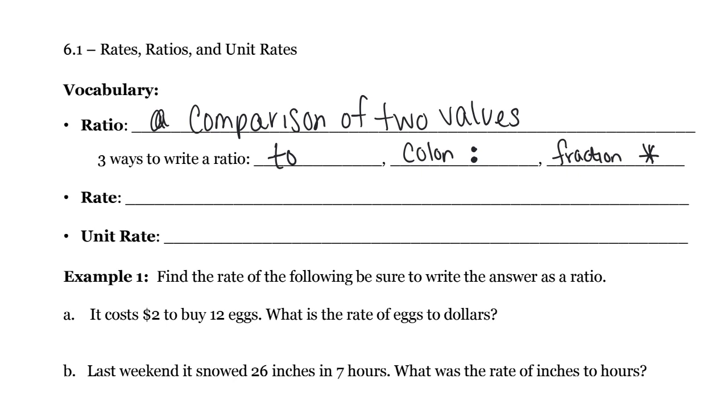Okay, let's talk about a rate. A rate is kind of special. It's a ratio in which the compared values have different units.